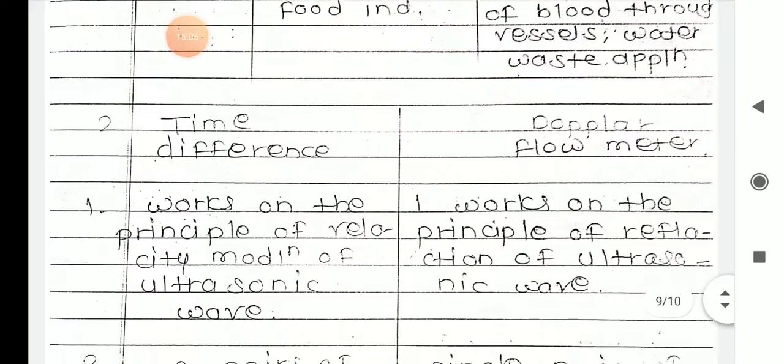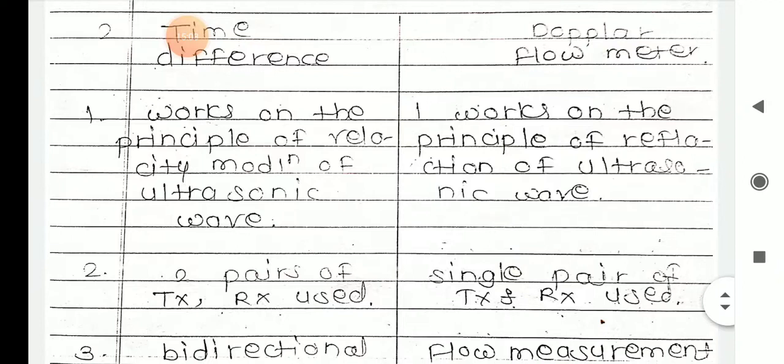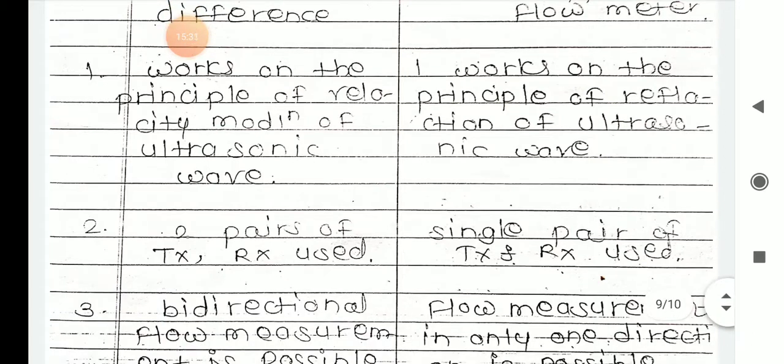So next we will discuss the difference between time difference and Doppler flow meter. The time difference flow meter works on the principle of velocity modulation of the ultrasonic wave; the Doppler works on the principle of reflection of the ultrasonic wave. Second, two pairs of transmitters and receivers are used; in the Doppler, a single pair of transmitter and receiver is used. Third, bidirectional flow measurement is possible; in the Doppler, flow measurement in only one direction is possible. Useful in wastewater applications; useful in chemical industries.